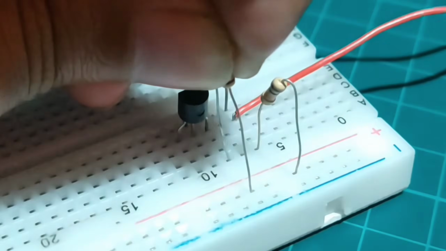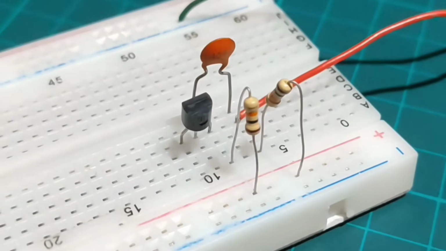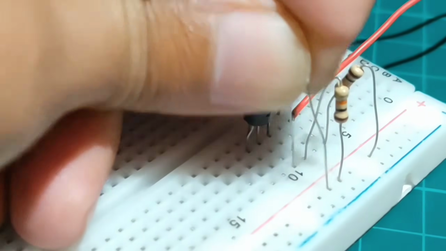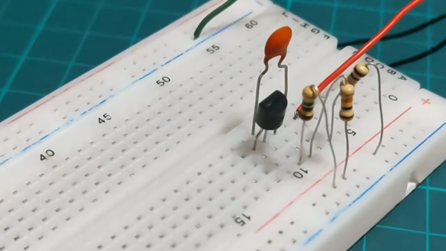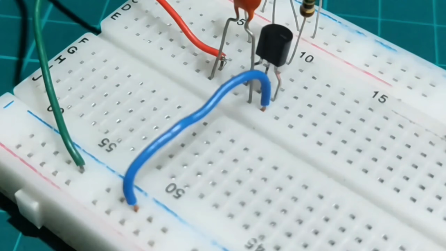Connect a 10 kilo-ohm resistor between the collector of Q1 and the positive power supply. Connect a 1 mega-ohm resistor between the base of Q1 and the positive power supply. Connect the emitter of Q1 transistor to the negative power supply.